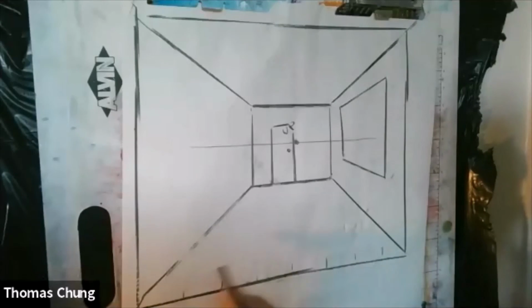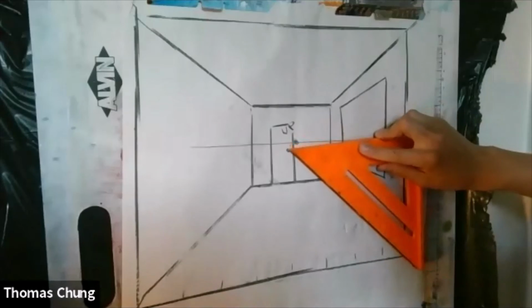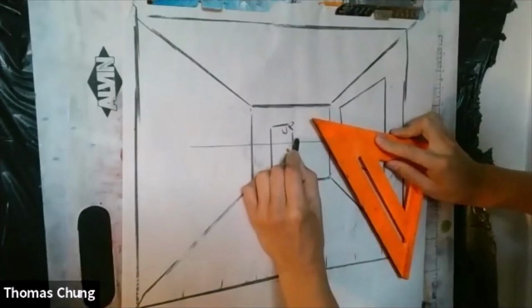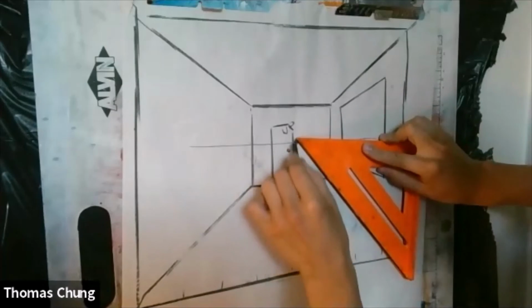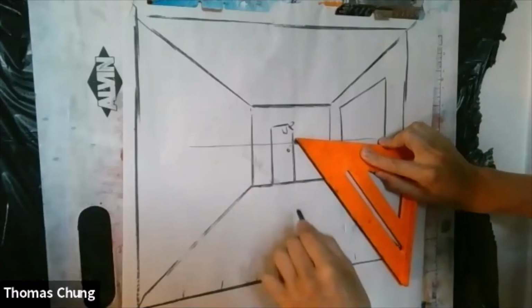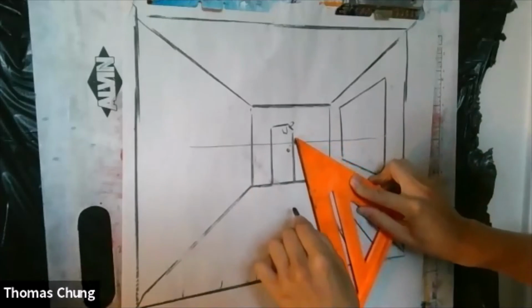So once you've broken up that front edge wall into even measurements, then what you're going to do is aim all of those measurements to the vanishing point, and I would just stop the line at the end of your floor. This is now the checkerboard floor coming in.